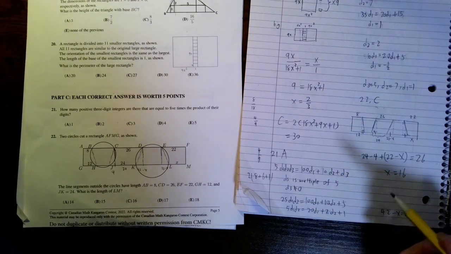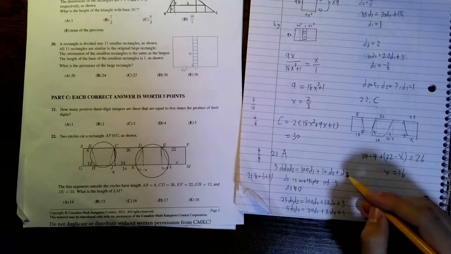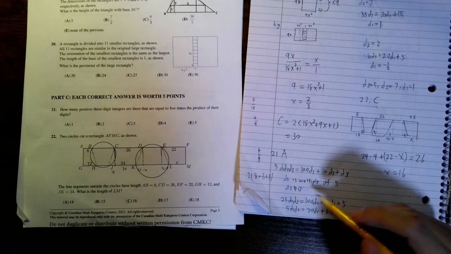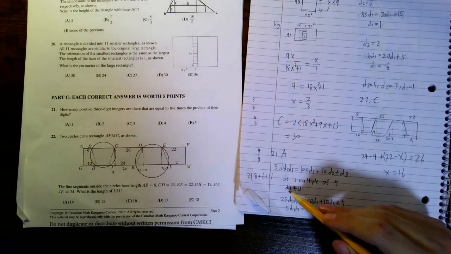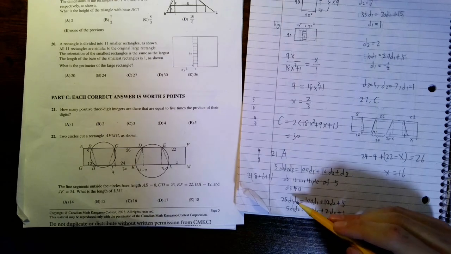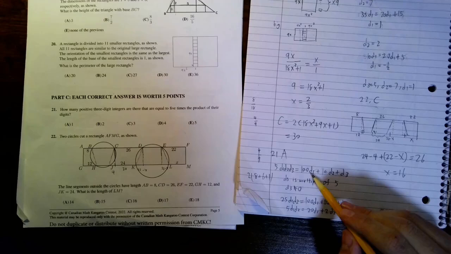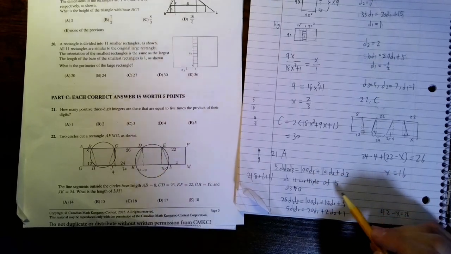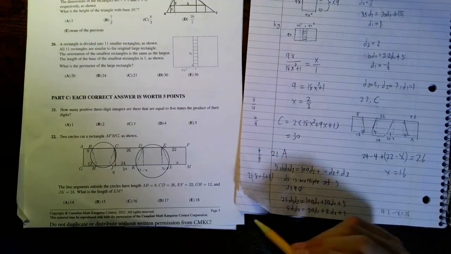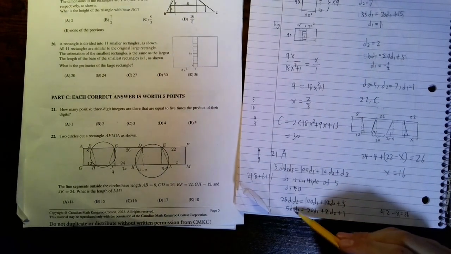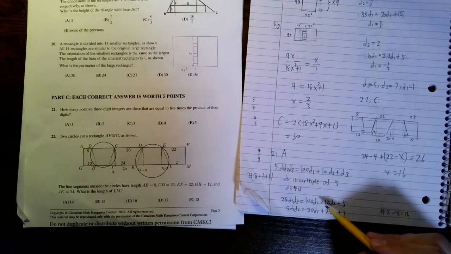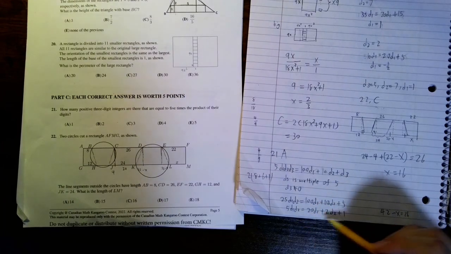One key observation is that D3 must be a multiple of 5, since D3 cannot be 0, otherwise the product is 0, which makes D1, D2, D3 all equal to 0, which is not a positive number. So we know that D3 equals 5 immediately.